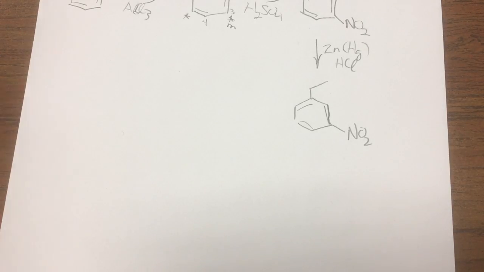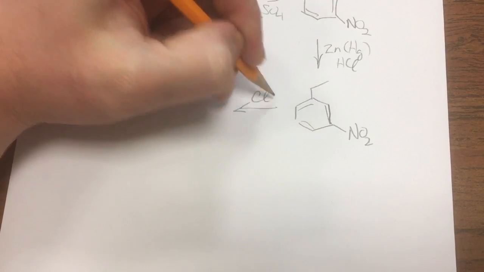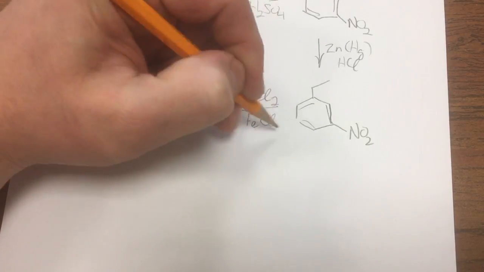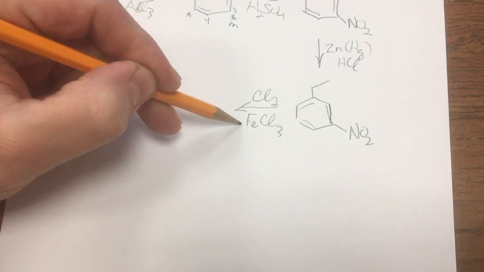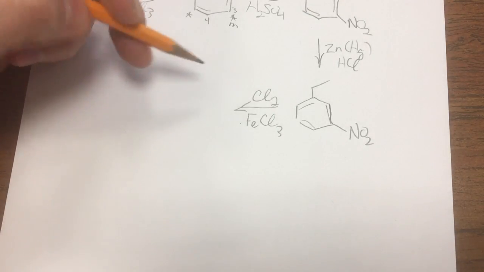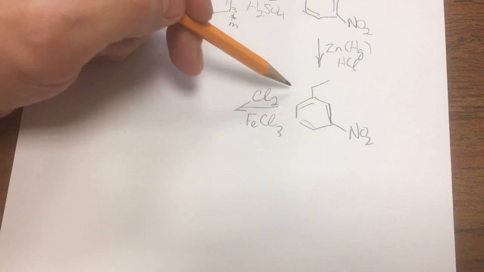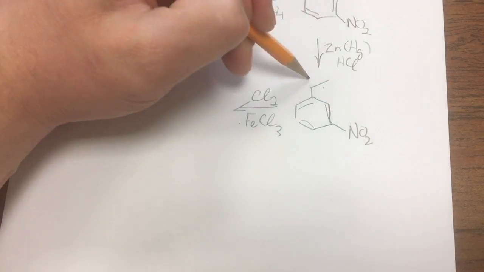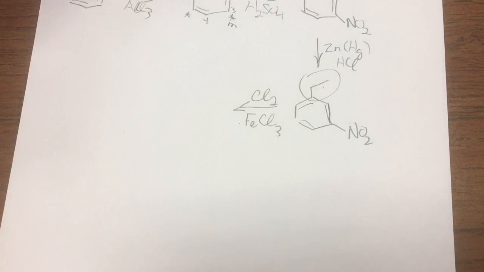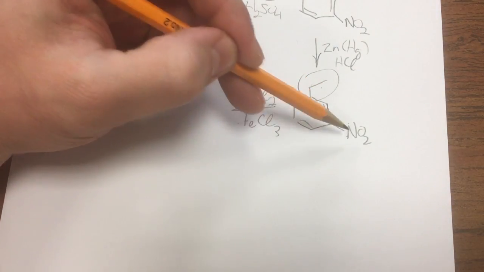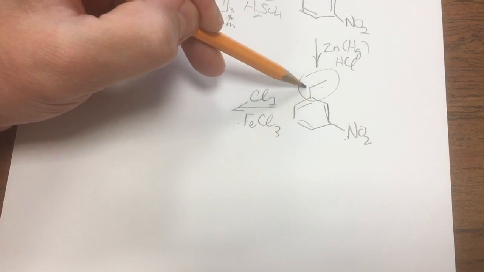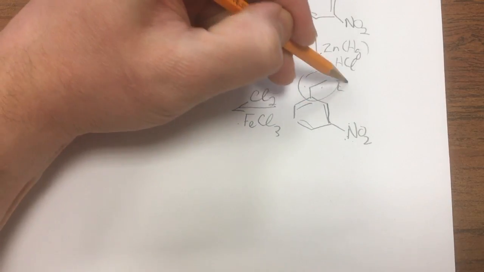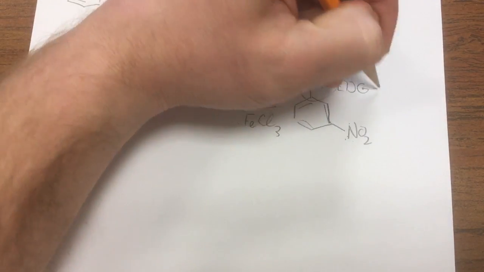And the next step now will be to add the chlorine. Chlorine here gets added with the catalyst iron chloride. And since we have 2 groups here, what you want to do is, of these 2 groups, you look for the strongest activator. This one. R groups are stronger activators on the tables that I gave you. And you can see this is an electron donating group, this is an electron withdrawing. Electron donating groups are activators.